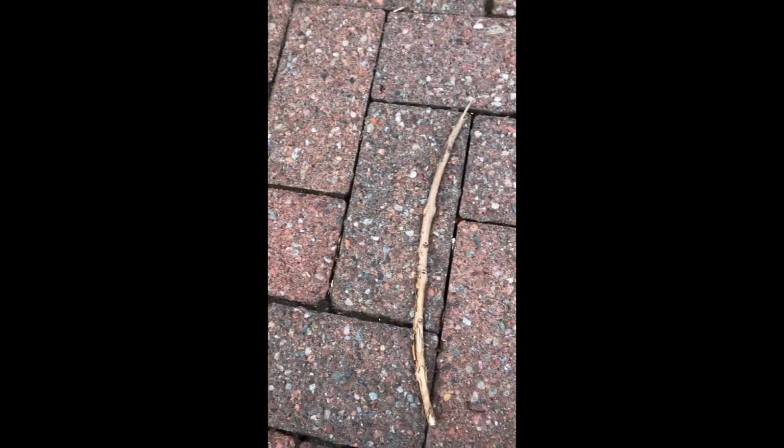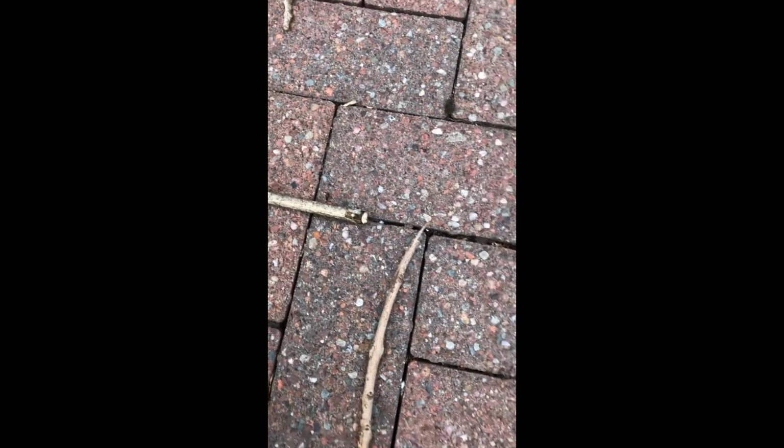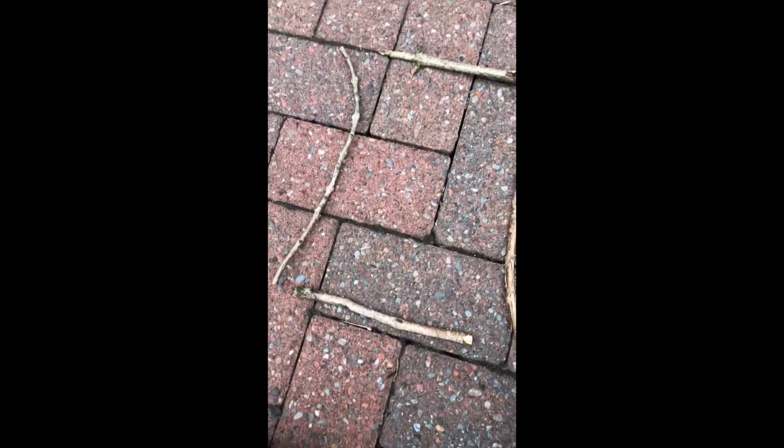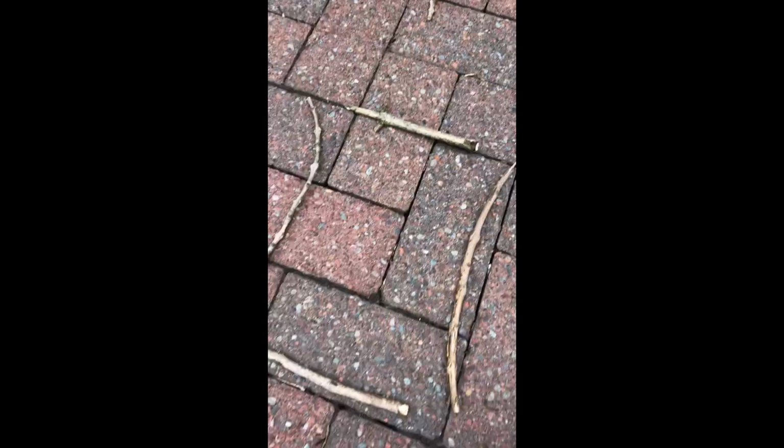So when we think of a rectangle, we know that it has got two longer parallel sides, and these are not completely parallel because of course they're a bit bendy because they're sticks. And then it has another set of shorter parallel sides. So we've got our two long parallel sides and our two shorter ones, which makes a rectangle.